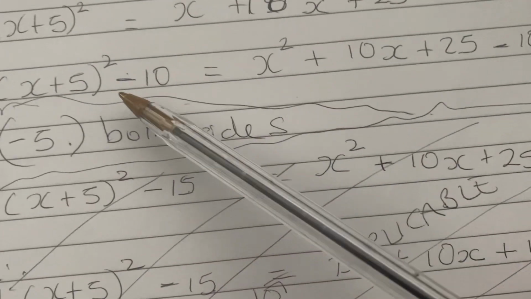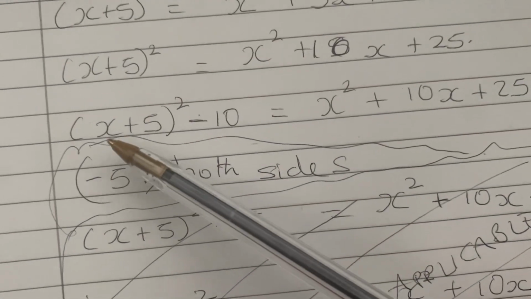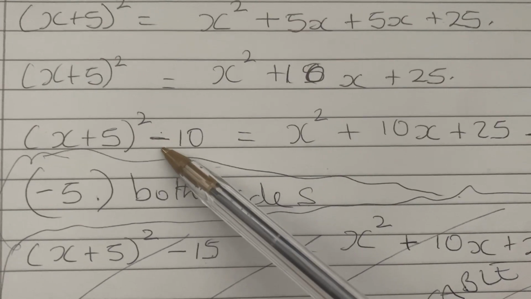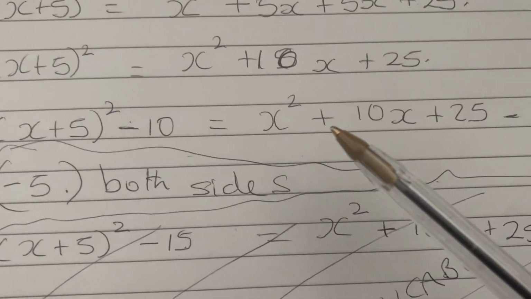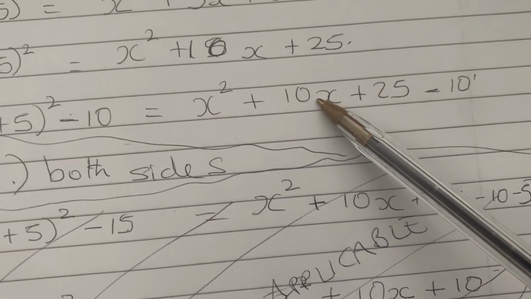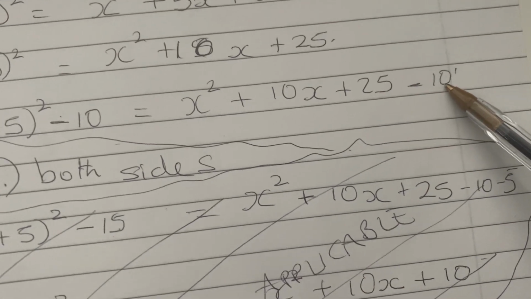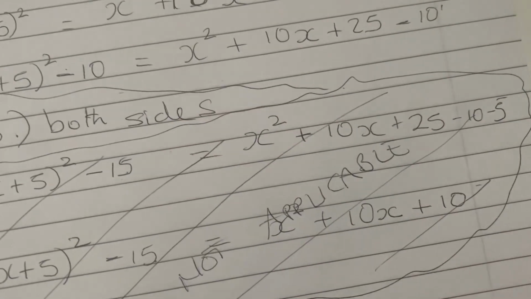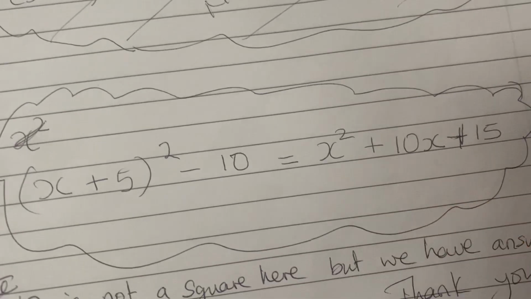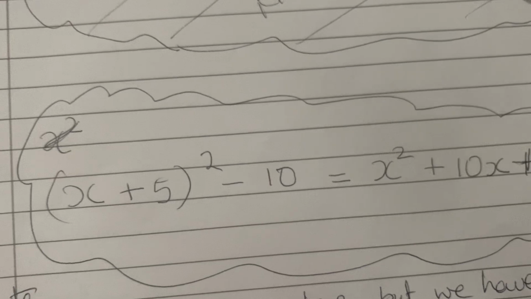So if I minus 10 on both sides, then I have (x plus 5) all squared minus 10 here, and then I have x squared plus 10x plus 25 minus 10. Now, I was going to show you something else, but I'll leave it for another time.